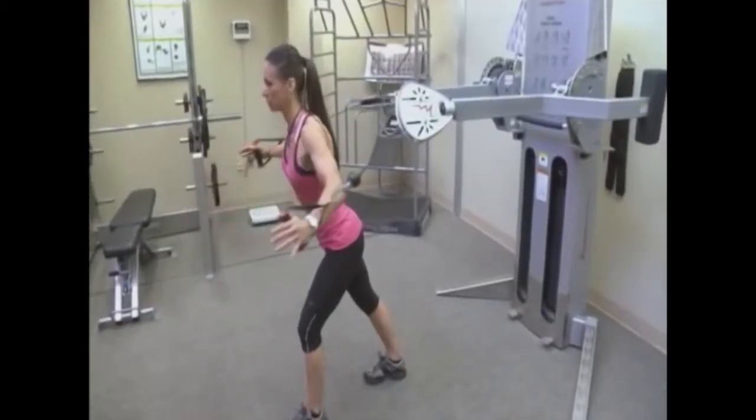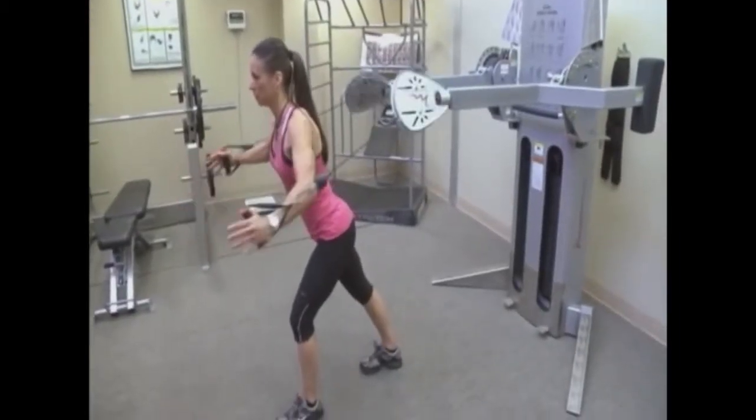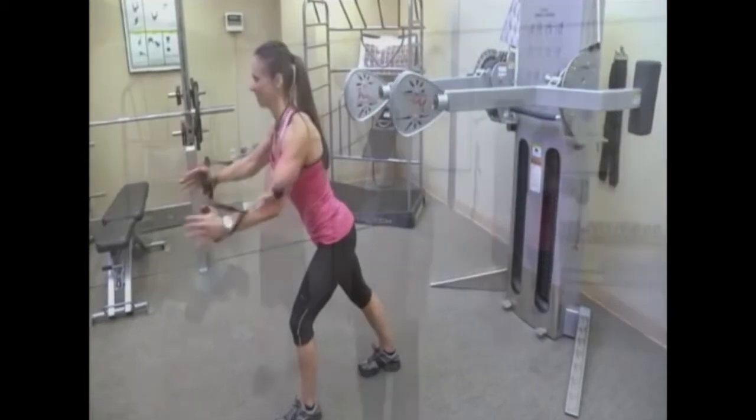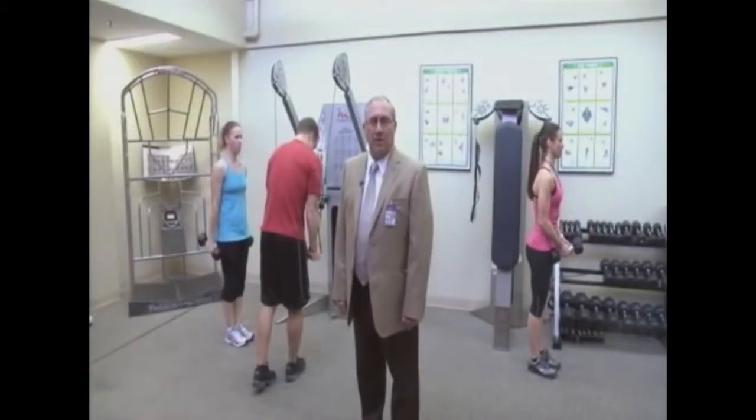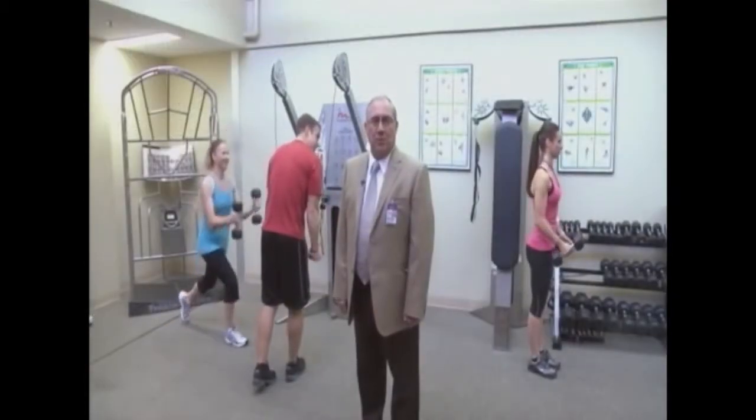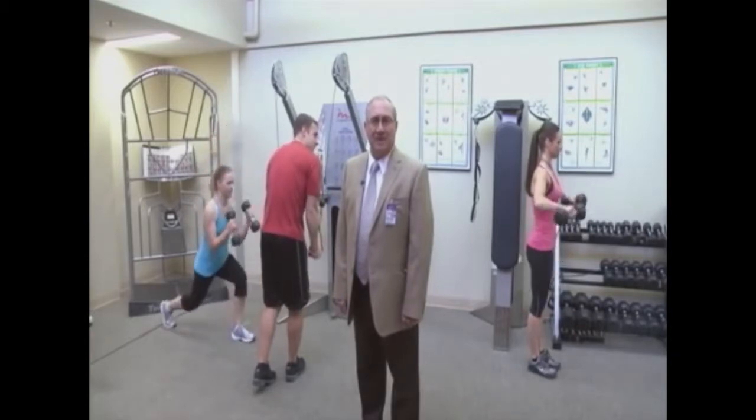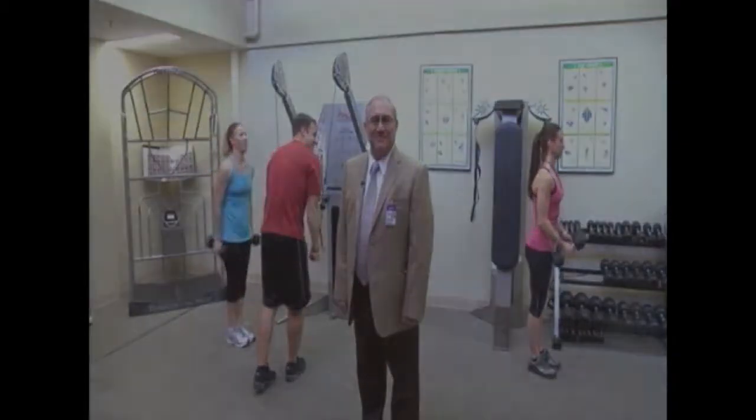I'm asking you today to join with me in the Cobb 2020 partnership. At WellStar, we believe in a life well lived, and through your commitment, we can help prevent chronic illnesses in our community. Thank you.